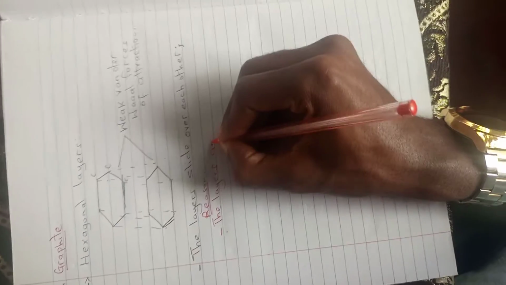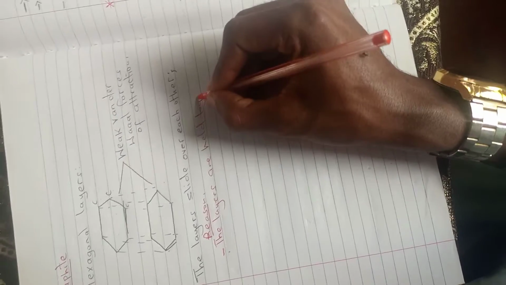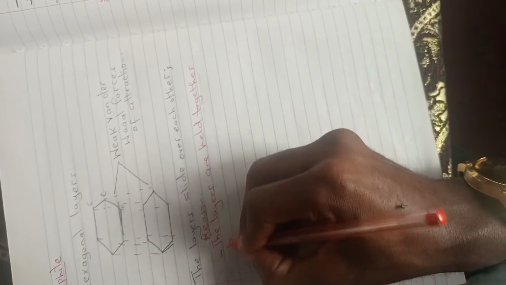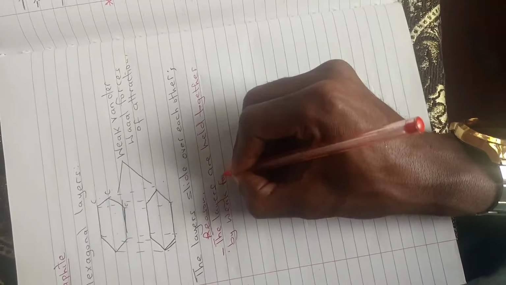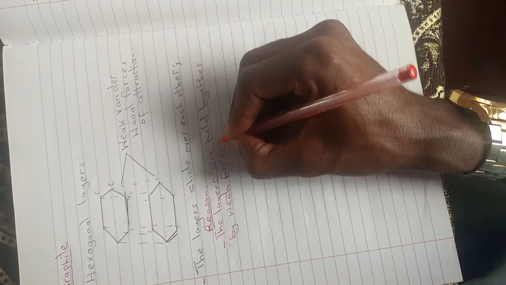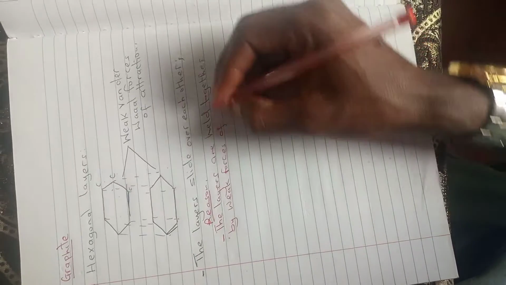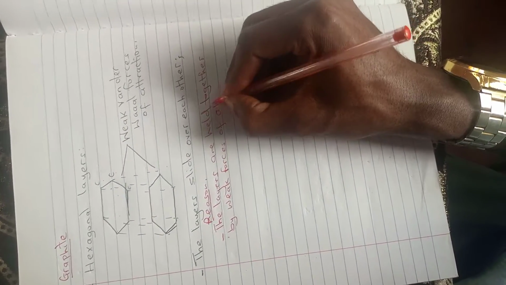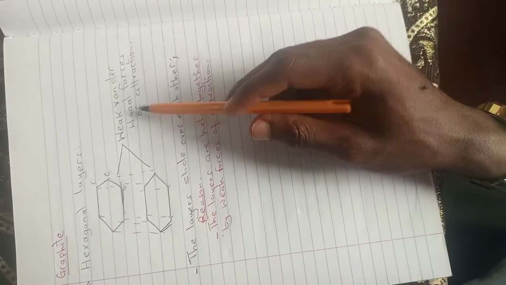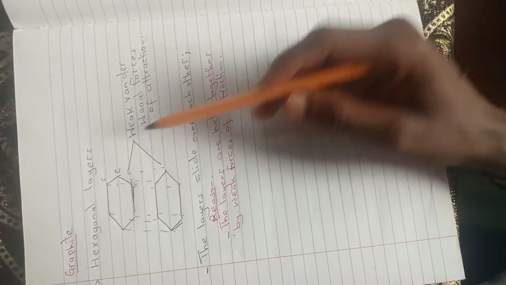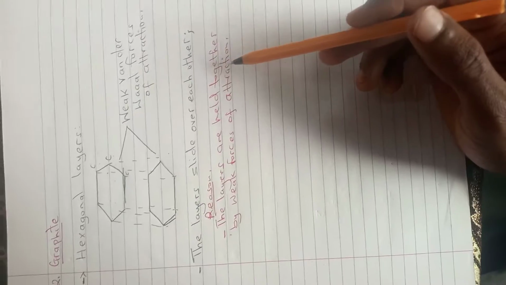The layers are held together by weak forces of attraction, or some people call it weak van der Waals forces of attraction. So the force of attraction that is holding these layers and these layers together is very weak, and because of that, these layers keep on sliding over each other.